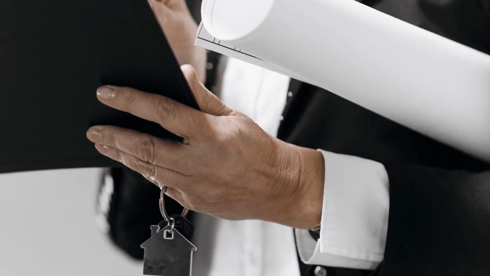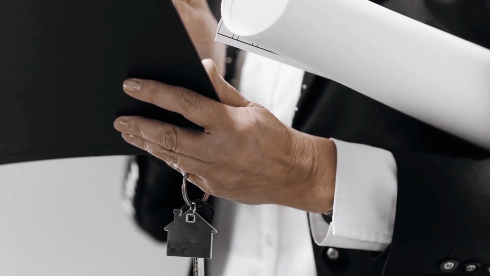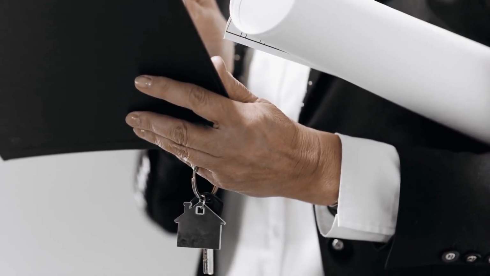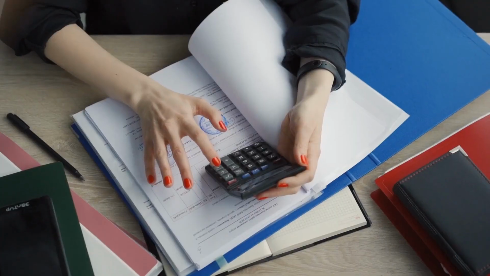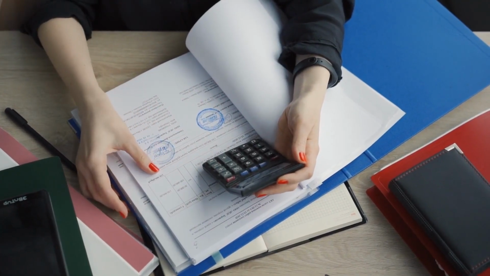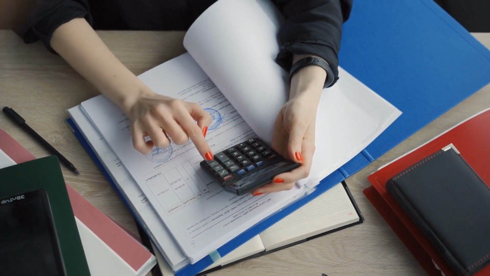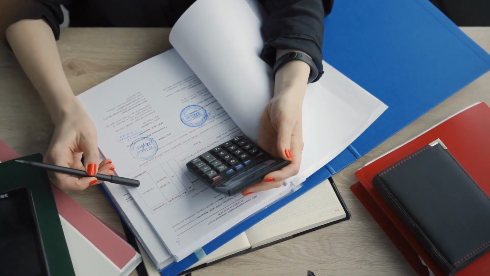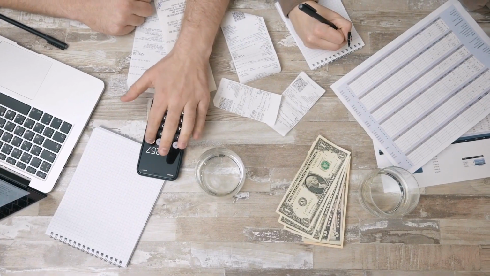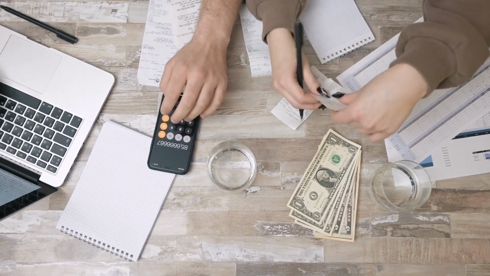So, how do you transfer your rental property to an LLC? Let's break it down step by step. First, form your LLC by filing articles of organization with your state's corporations division. You'll need to pay any required fees and complete necessary forms. Next, obtain a federal tax ID number, also known as an Employer Identification Number, or EIN, from the IRS. This is free and essential for opening business bank accounts, taking out loans, and filing taxes.